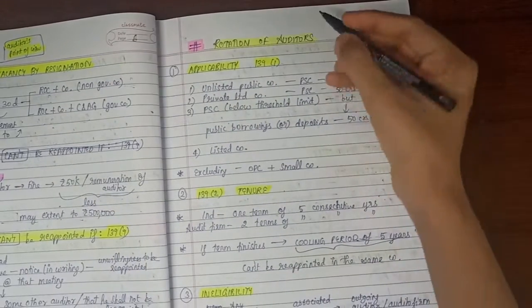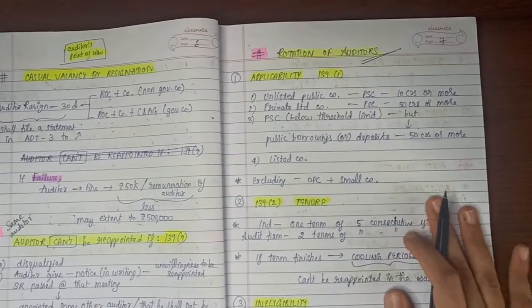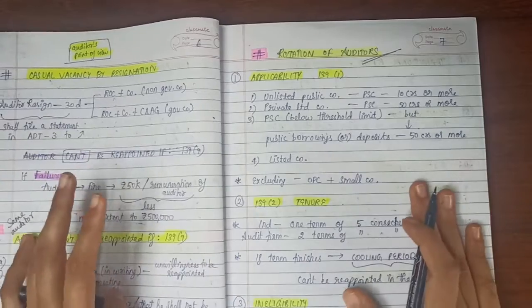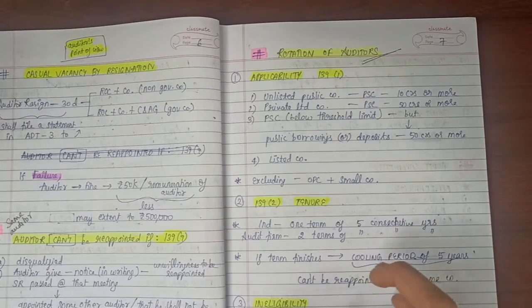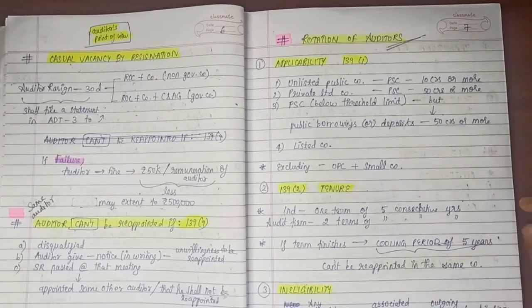The next topic we have is the rotation of auditors. This topic will be the last topic for this video. We'll end the video with this topic, and then there will be a part 2 of this chapter. So what is rotation of auditors? Why this topic first came into place is what we are going to see.